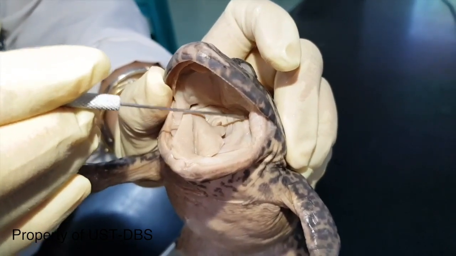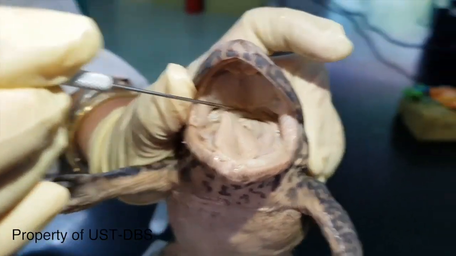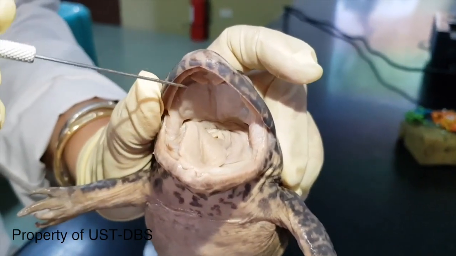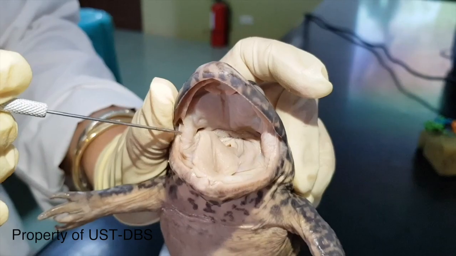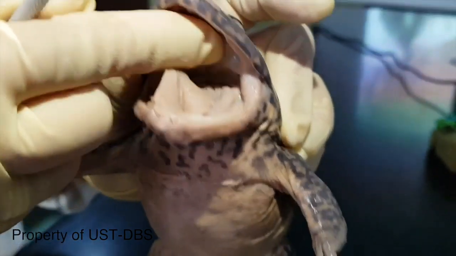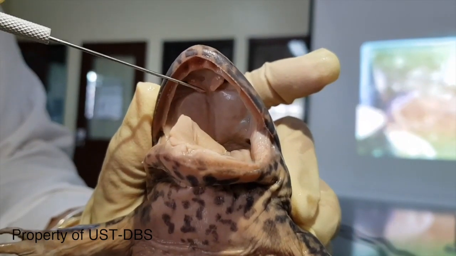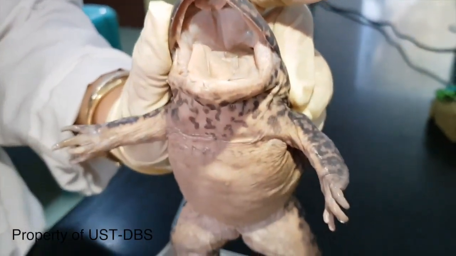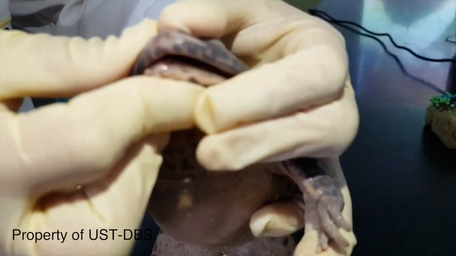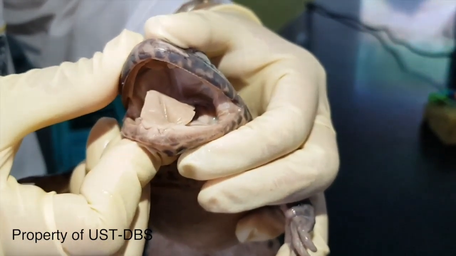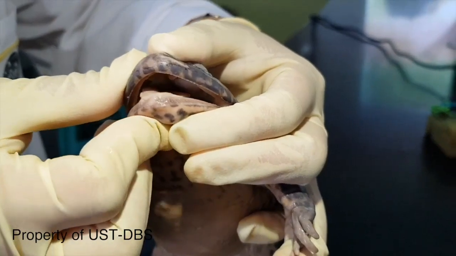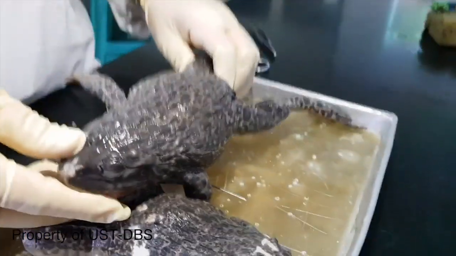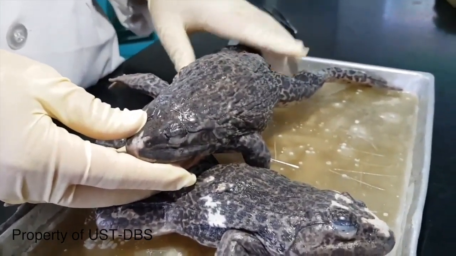Some structures here are an opening towards the eustachian tube, one on both sides. And of course, these are the maxillary teeth. And on the surface here, if you touch it, there are also vomerine teeth present. Then all the other parts here give a closed hinge for frogs when they close their mouth. It's very important so that food will not escape when they capture it. So we're going to prepare it for dissection, but first you skin the frog.